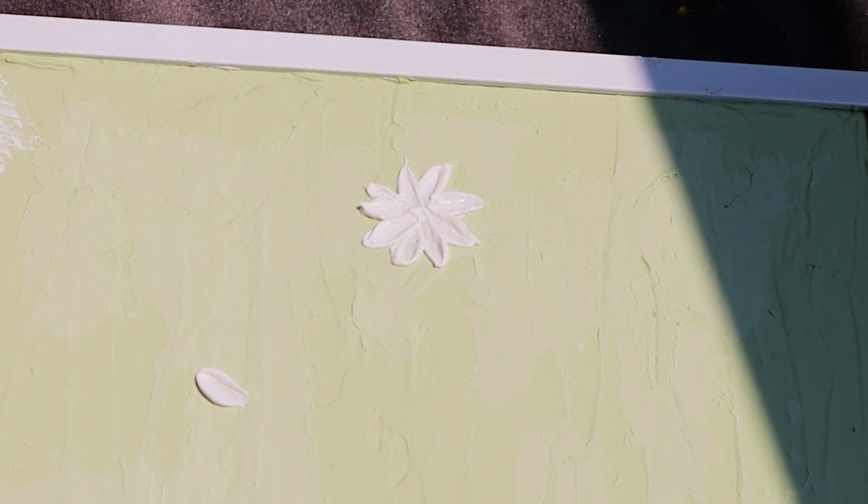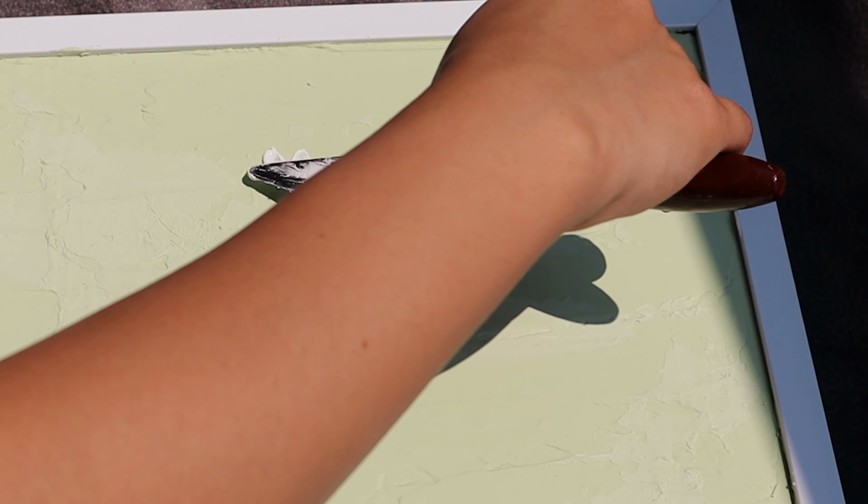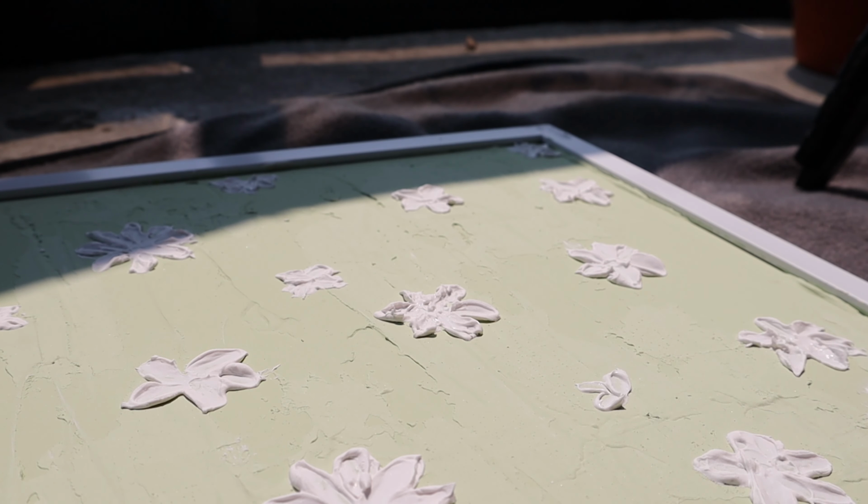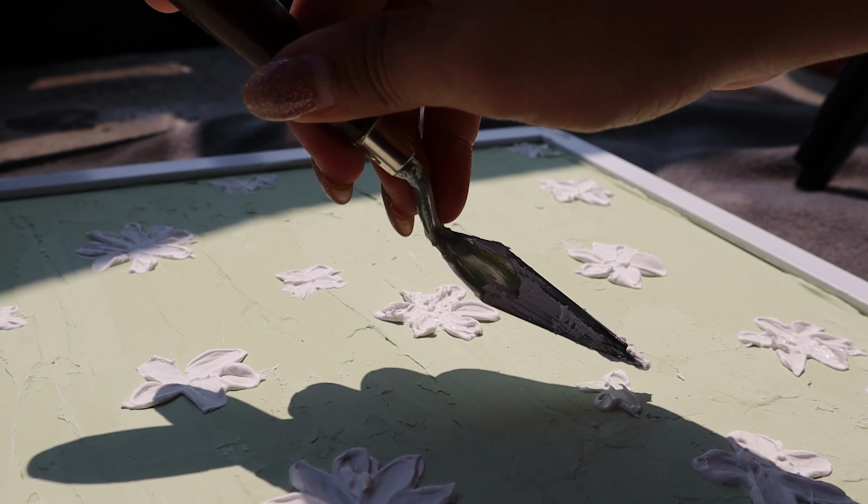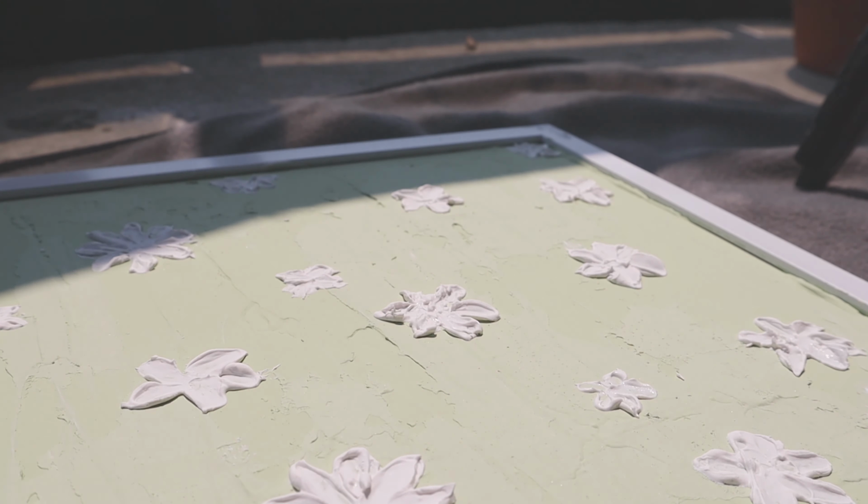And for the second layer, I took my white textured paste and I started to make flowers from my palette knife. It was all an organic design, so I did not have to care much about how it looks, because this is the design, or this is the look that I was trying to get.